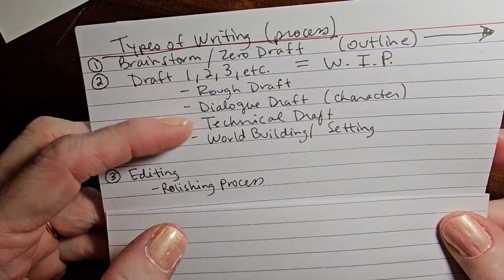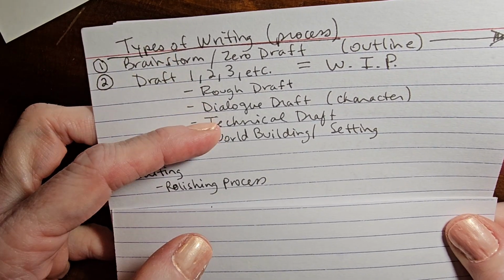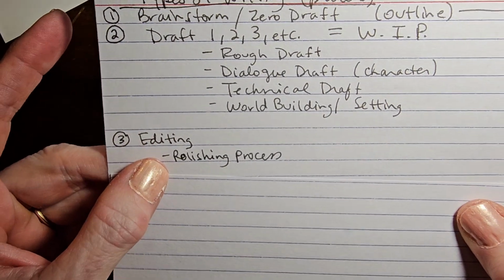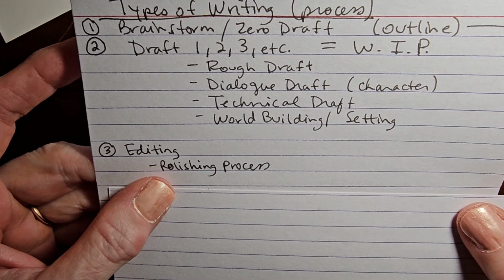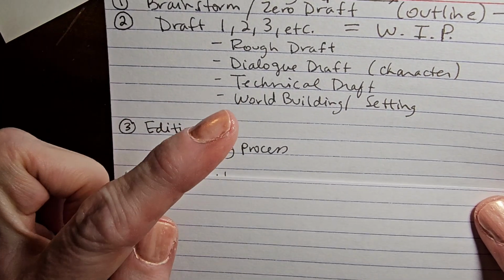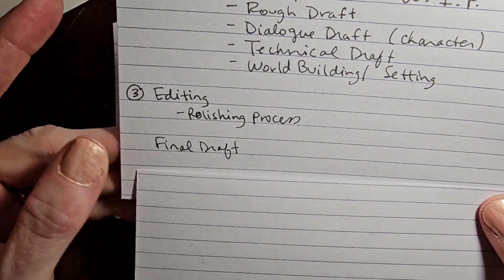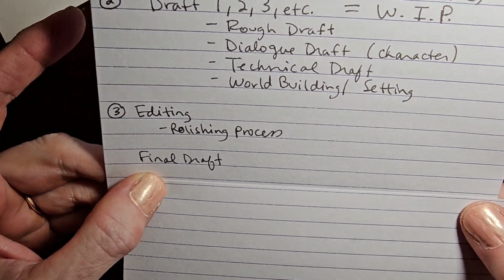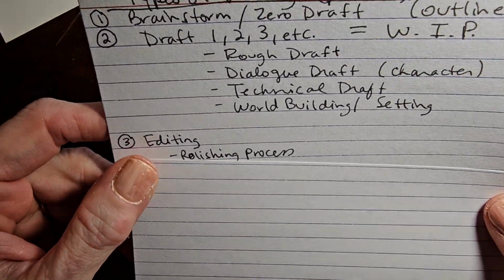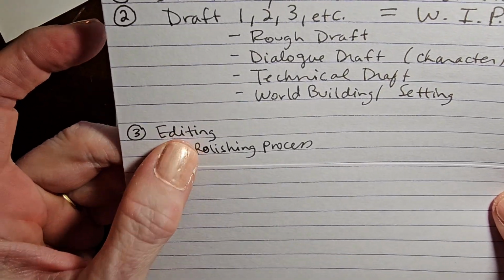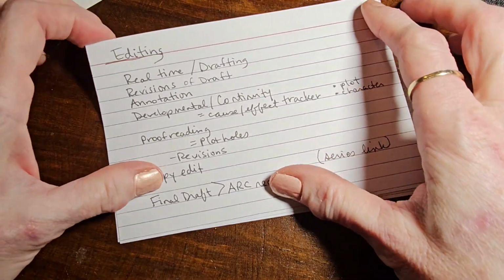Next in the process is editing. So once you get through all of this drafting and fleshing this stuff out, then you're going to start the editing process, and that's when you start polishing up your work so it becomes more finished and ready for readers. I'm going to talk about types of readers in just a second. That all brings you to a final draft. That's when you're ready to share it with someone.